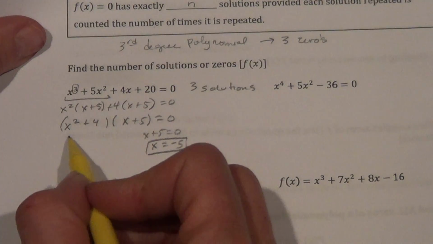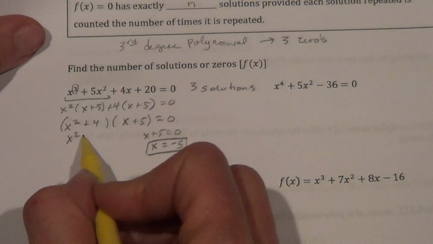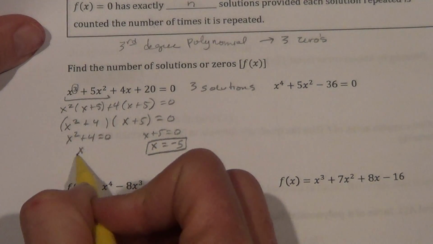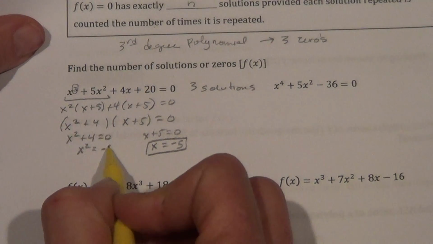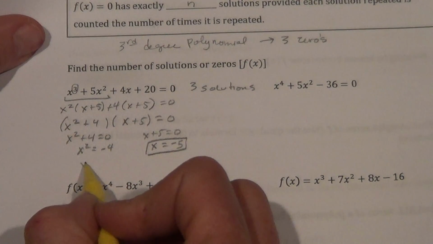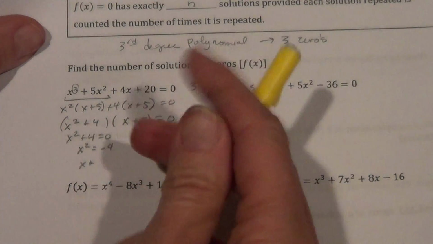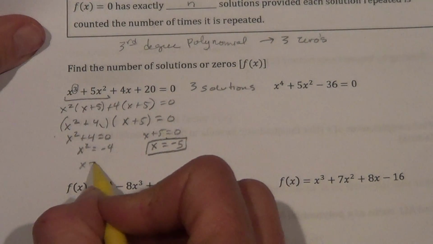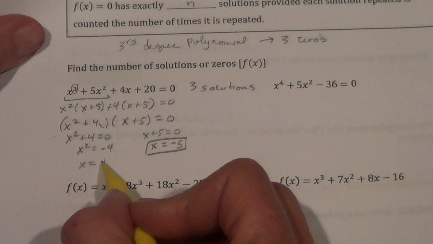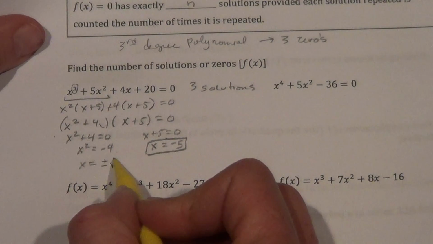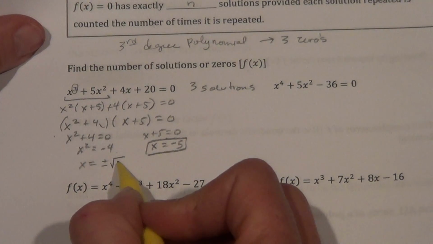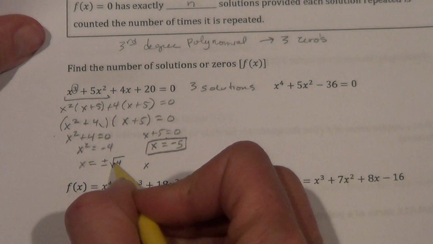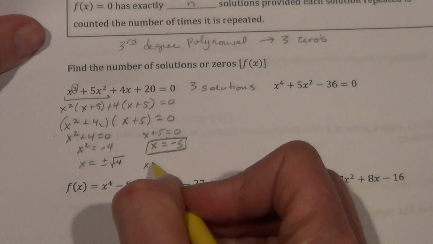Now, we take x squared plus 4 equals 0. X squared equals negative 4. X equals plus or minus radical negative 4.